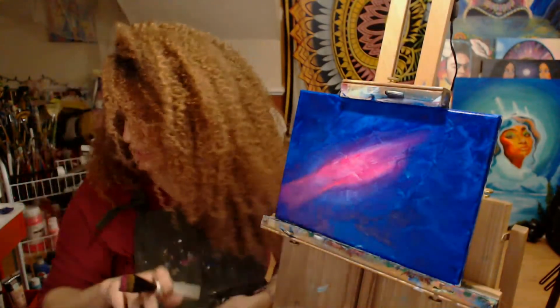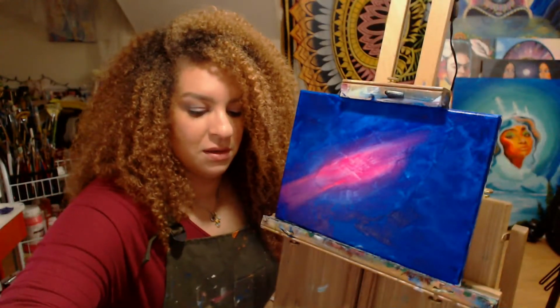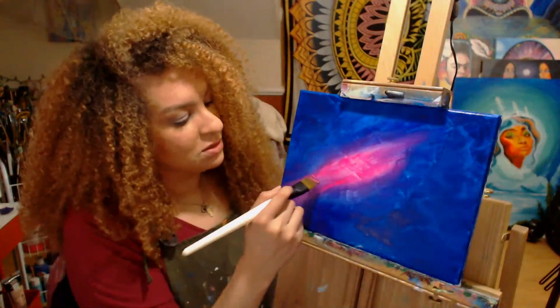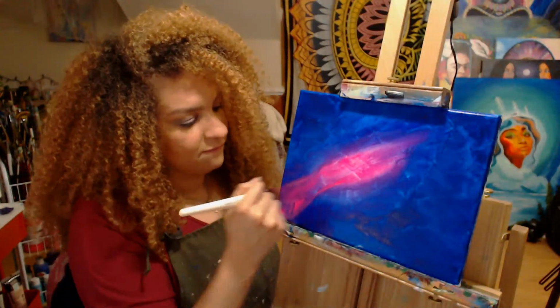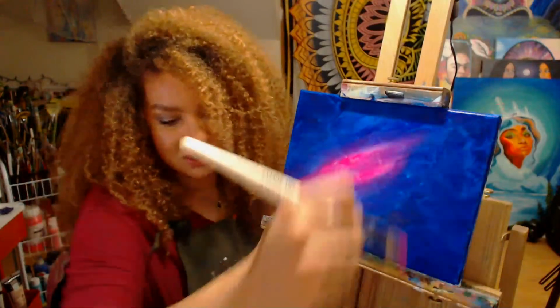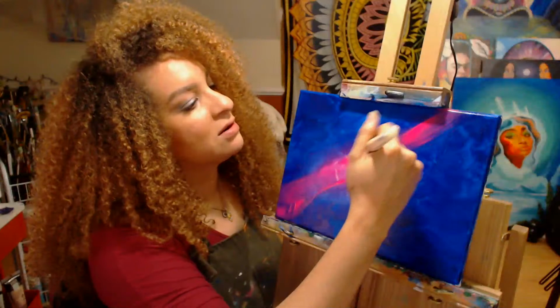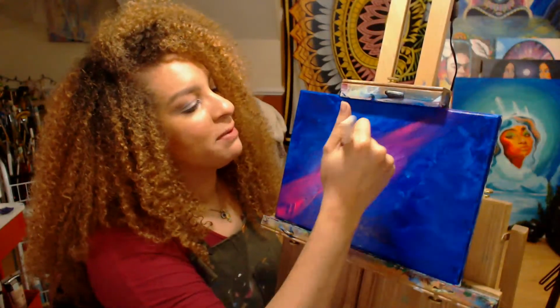I'm just kind of pulling any more paint. Okay. All right. So just pull the color down. And pull it towards this upper corner as well. So pull that color. And just go up. Just keep going kind of back and forth, back and forth.